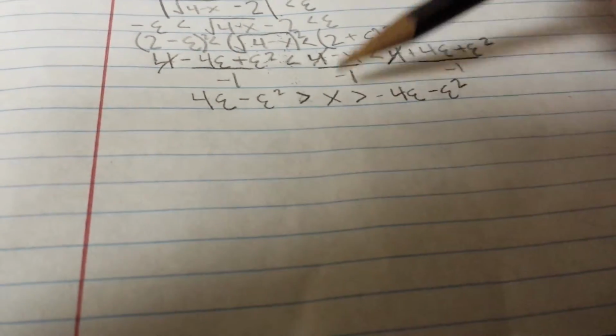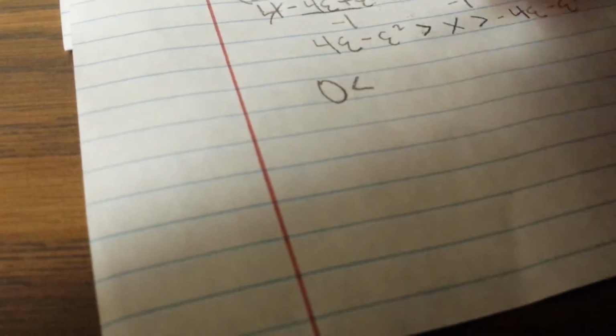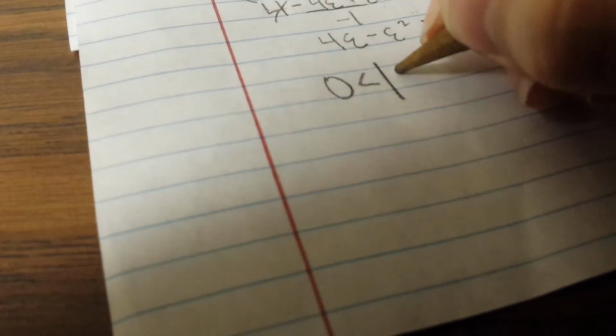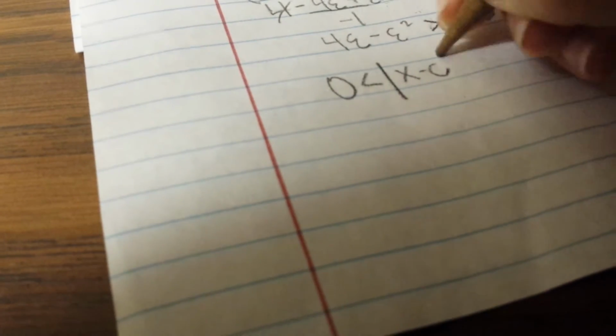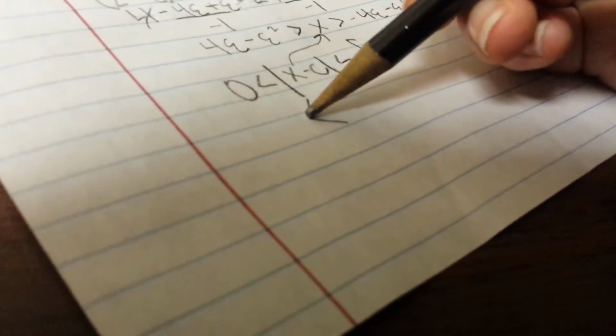So now we have to plug these into our other inequality in order to find the greatest possible delta. So 0 is less than the absolute value of x minus c, which is less than delta. And since c is 0, really it's just x. Well, this is x right here. So what we're really doing is trying to find the largest value of delta. And so I'm going to draw a number line to help visualize that.